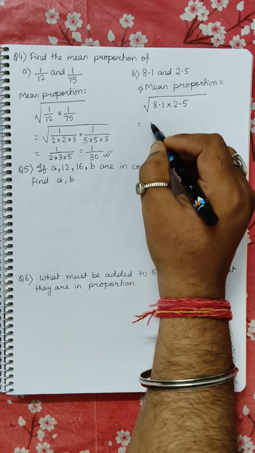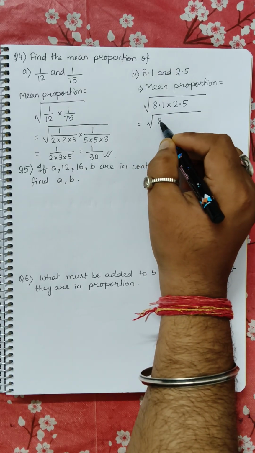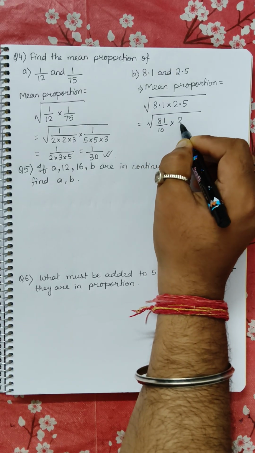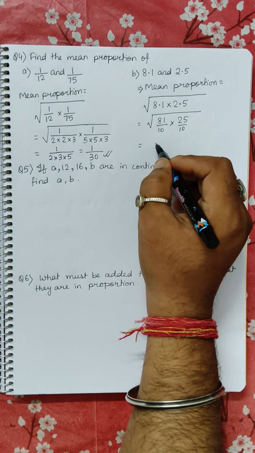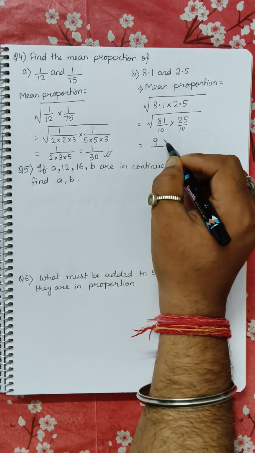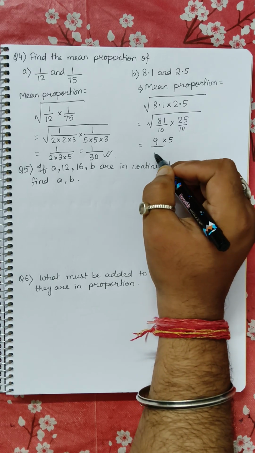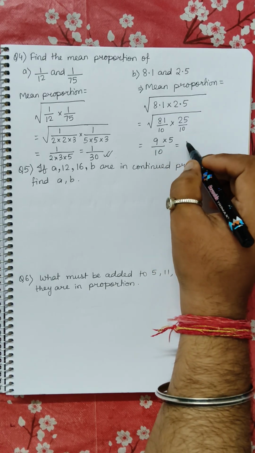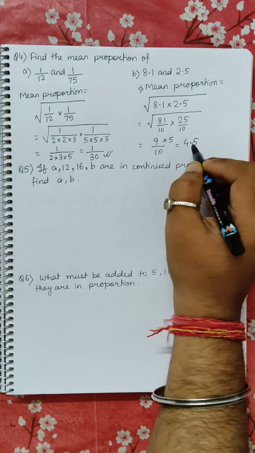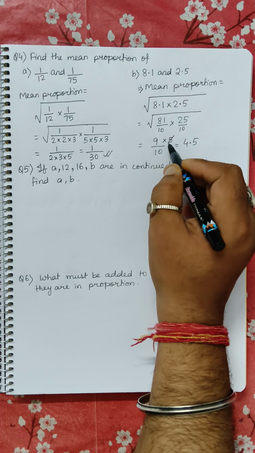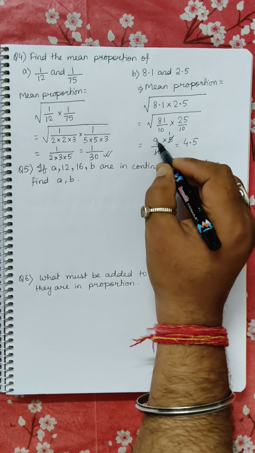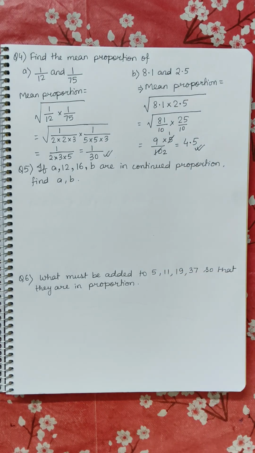Then we can write it as 81 by 10 into 25 by 10. We know that square root of 81 is 9 and 25 is 5, and 10 into 10 will be 10. Then the ultimate answer will be 4.5. How? 9 into 5, that is, or you can also cut over here, then 9 by 2 is also 4.5. Now see question number 5.